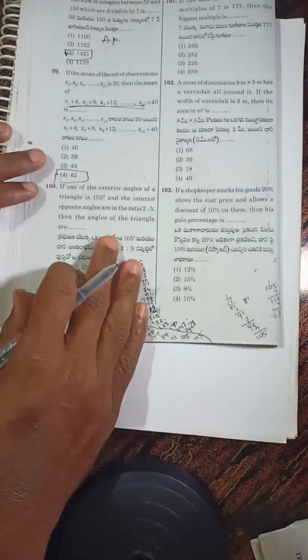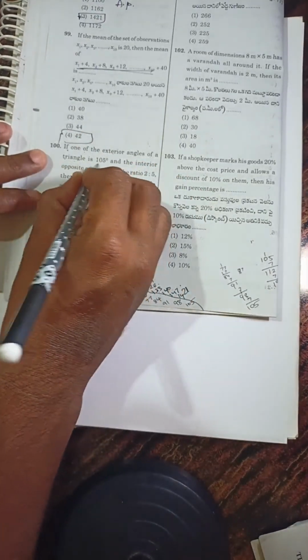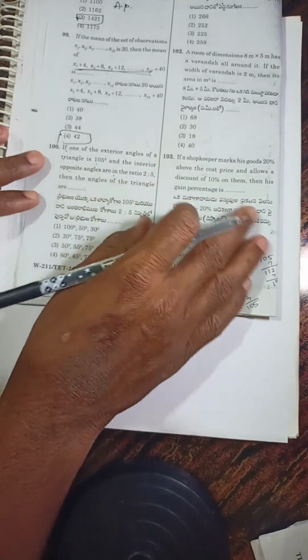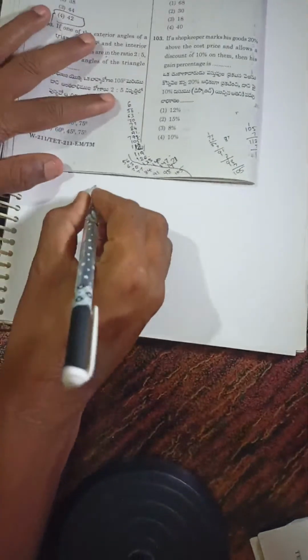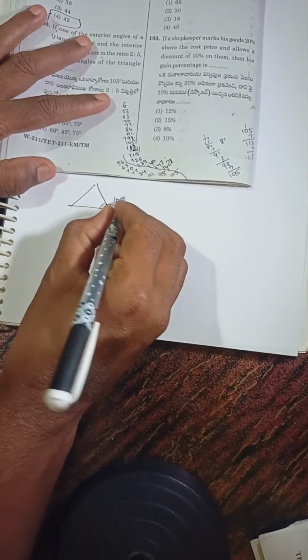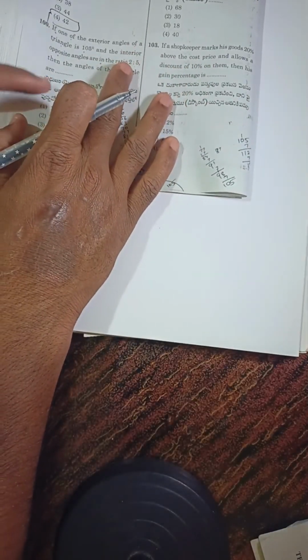Now I am going to solve question number 100. Now see carefully. What is question number 100? If one of the exterior angles of a triangle is 105 degrees and the interior opposite angles are in the ratio 2:5, then find the angles of the triangle. Now see carefully, this is the triangle. If I am extending like this, the exterior angle is 105 degrees and the ratio is given.